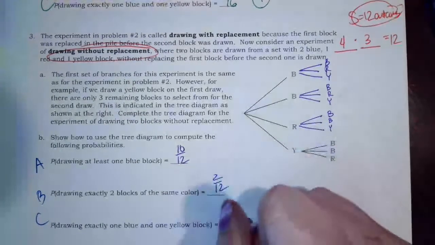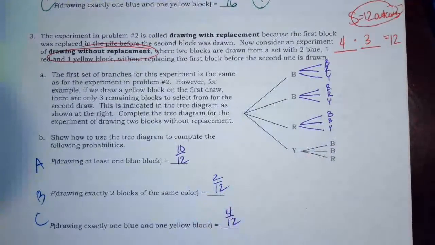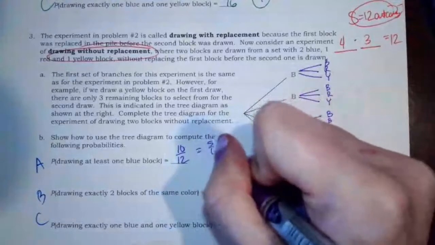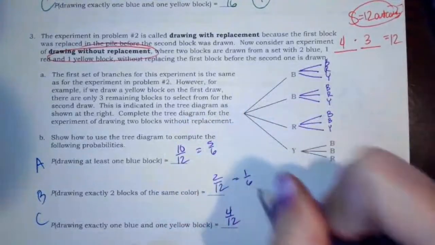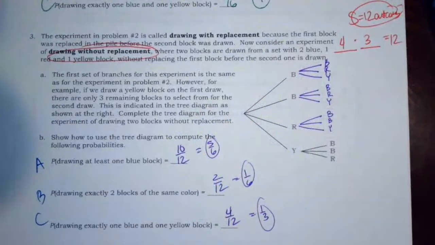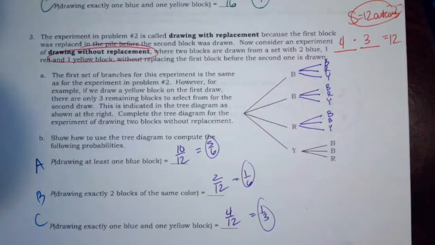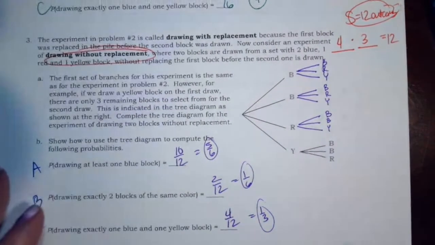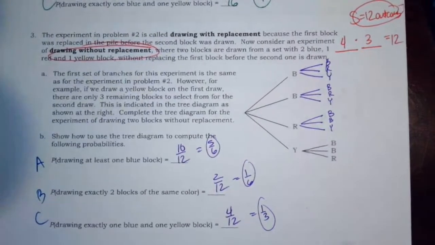And then C is 4 out of 12. Exactly 1 blue and 1 yellow. And then if I choose to simplify, if I'm asked to put these in lowest terms, that's what they would be in lowest terms. But lowest terms is not necessary for our discussion. Just pay attention to what Wiley wants from you. All right, any questions before we move on to the next page? All right.